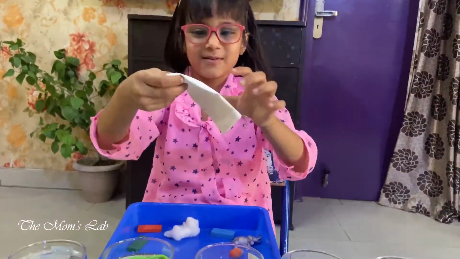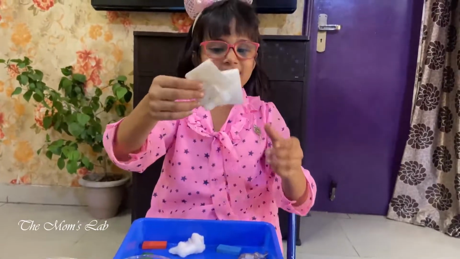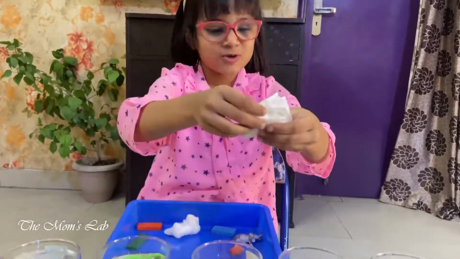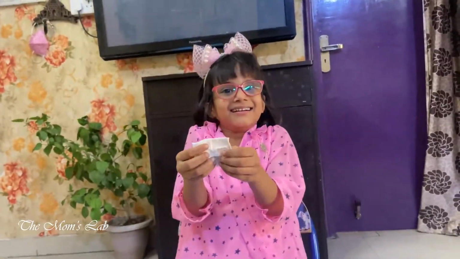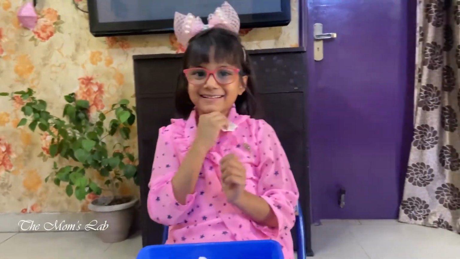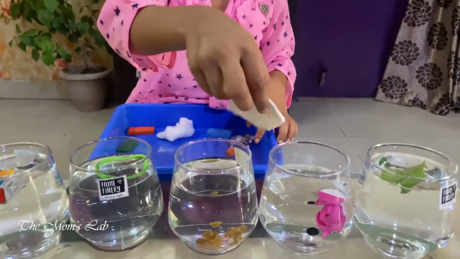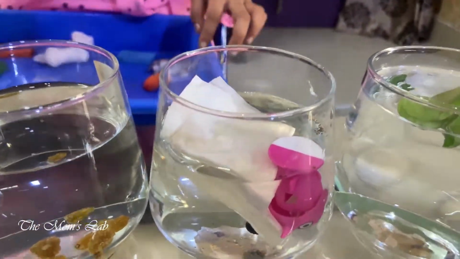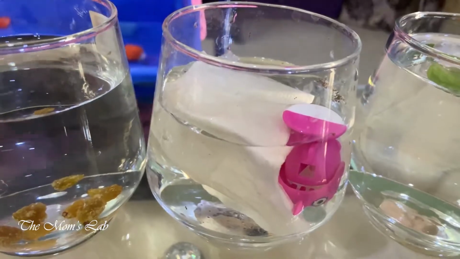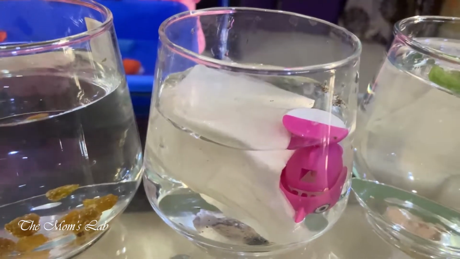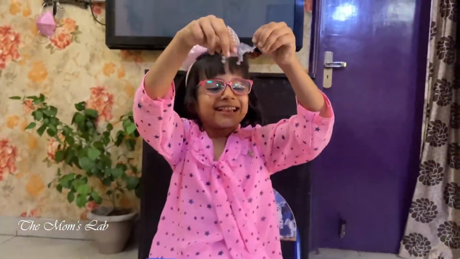And next thing, what is this? Tissue. Now fold it in a square. It is white tissue. Yes. What do we use the tissue for? We clean our face and hands, and napkin. Yes, it helps for cleaning. And is it floating or sink? Floating. Now it is going down slowly. No, it is floating.